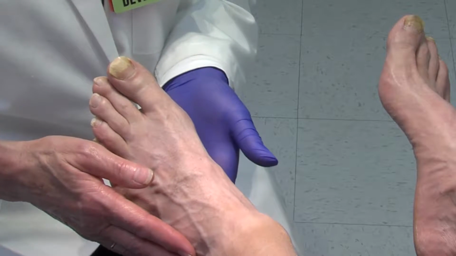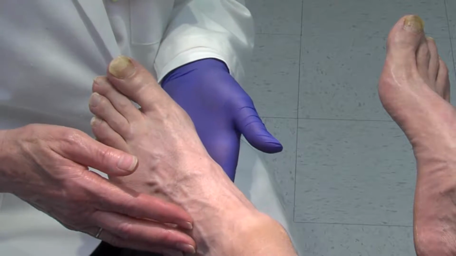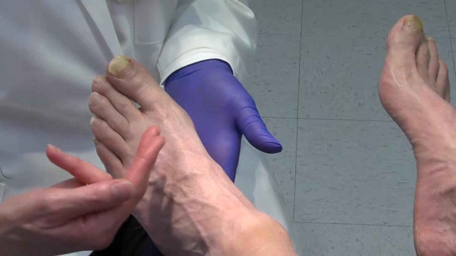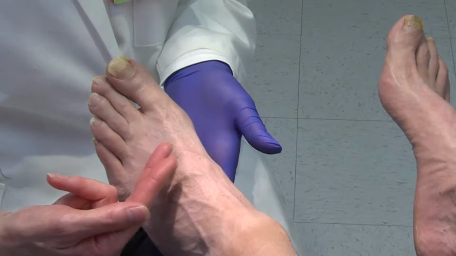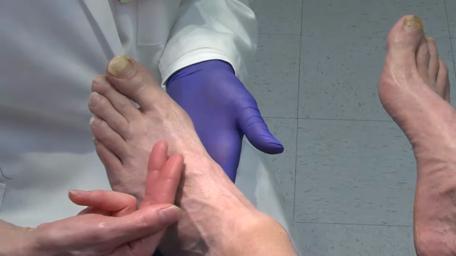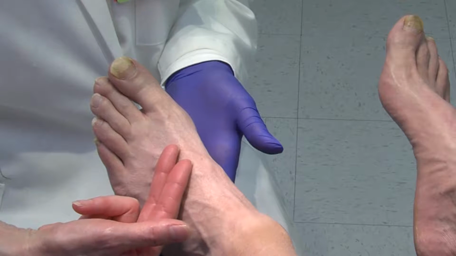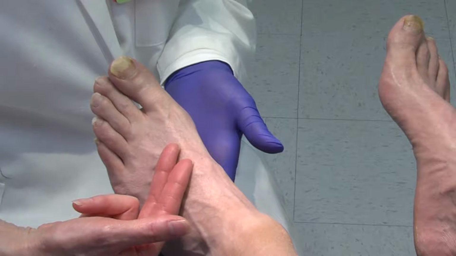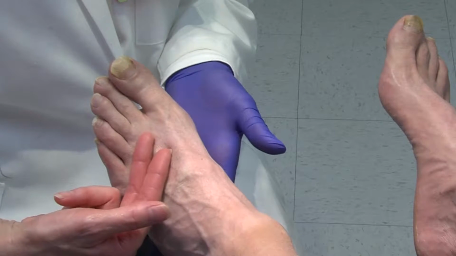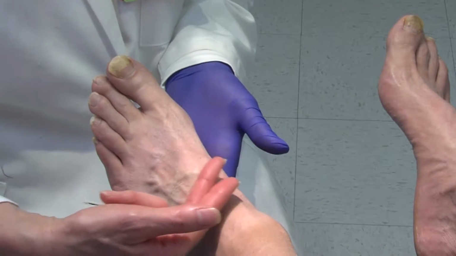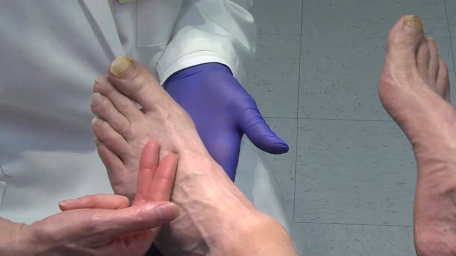We will begin by assessing this patient's vascular status. First, we want to test for temperature. This is completed by placing the backs of 2 fingers against the skin of the foot and checking to see if the temperature is warm or cool.